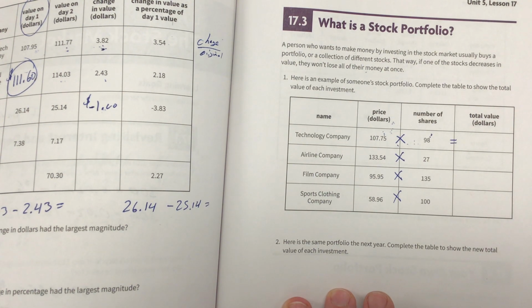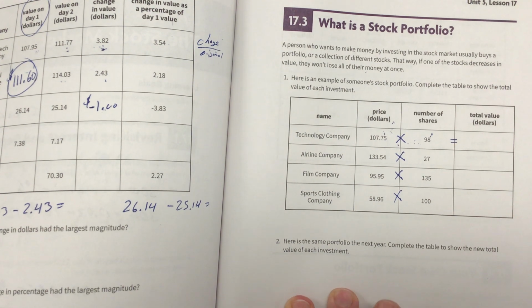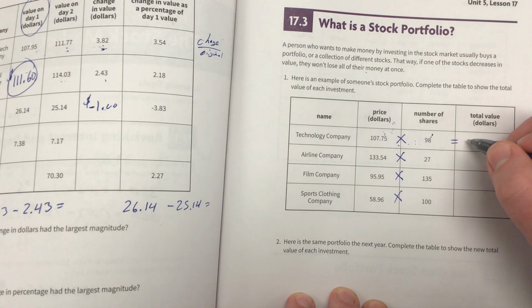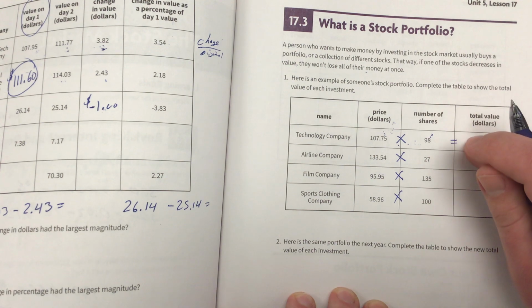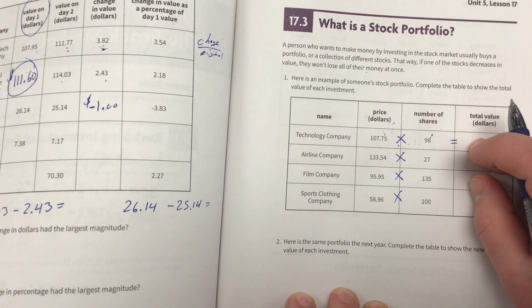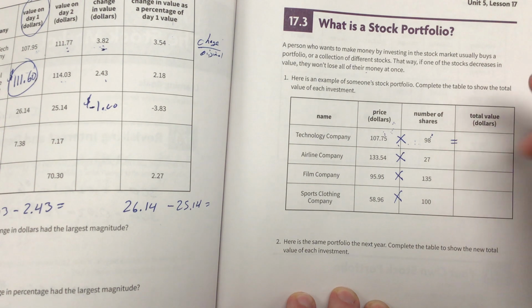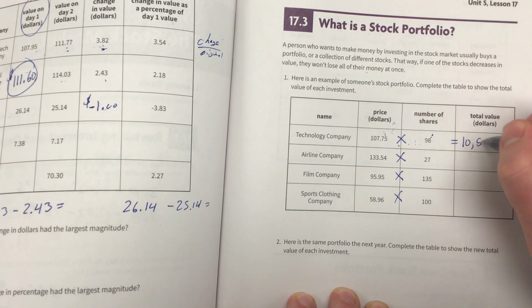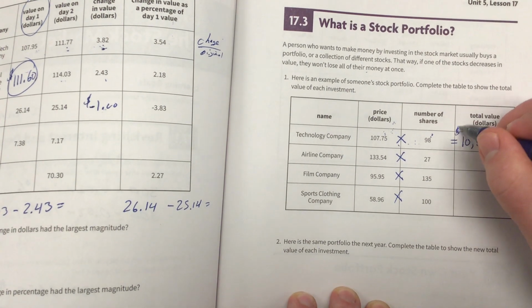Wait, that is close. Parker, you got it? I got 10,495. It's closer. Carson? 10,562.50. Closer. Little high now. Matt? Oh, I got it. I didn't finish. $10,559.50. And 50 cents is what you should have got.